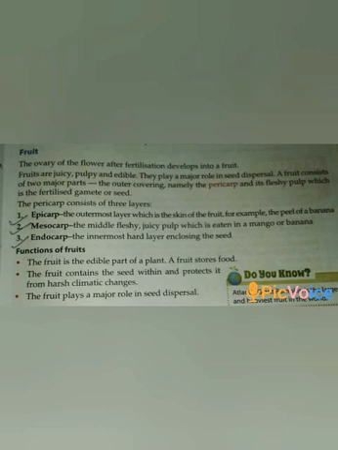Then functions of fruits. The fruit is the edible part of a plant. A fruit stores food. A fruit contains the seed within and protects it from harsh climate changes or climatic conditions. The fruit plays a major role in seed dispersal.